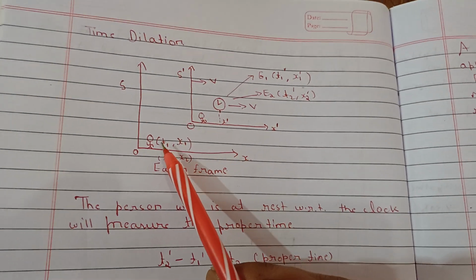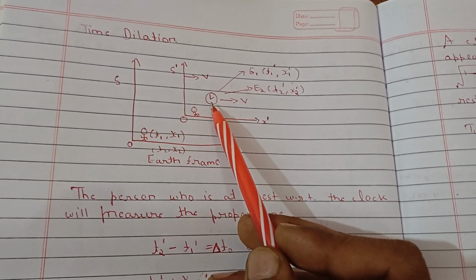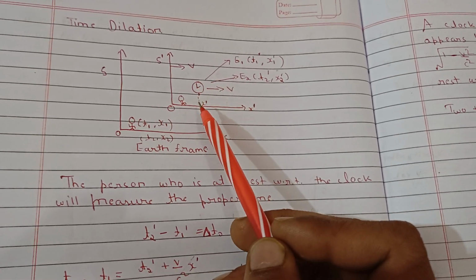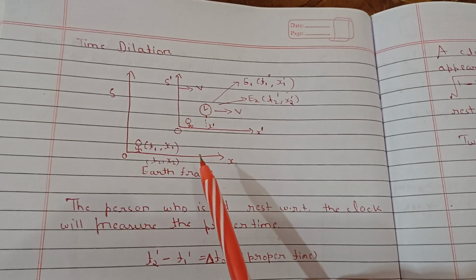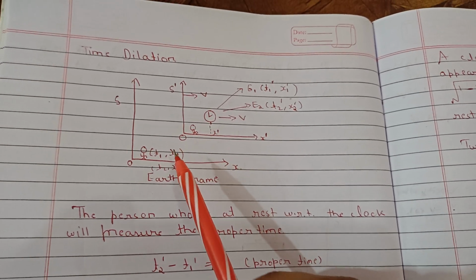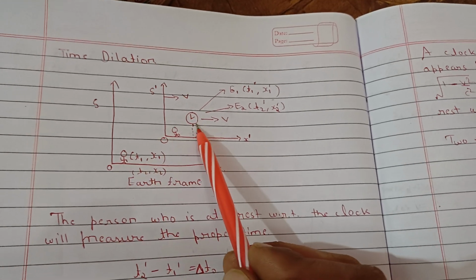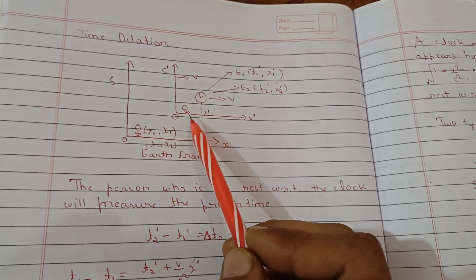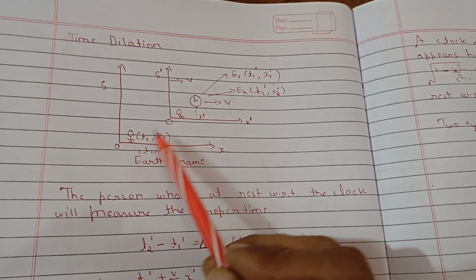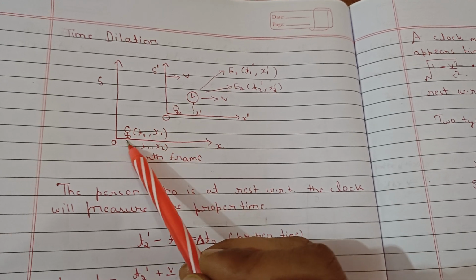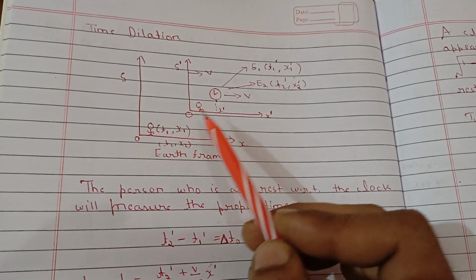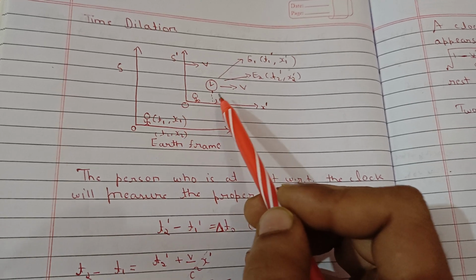So an observer who is in the rest frame, as compared to the moving frame, will observe more time. That is called time dilation. That is called time dilation. According to this person, this clock is slowed, because it shows less time as compared to his own. According to him, his own clock is showing more time. Here delta t is delta t naught divided by this factor, and delta t is greater than delta t naught. So the moving clock is slowed for him.